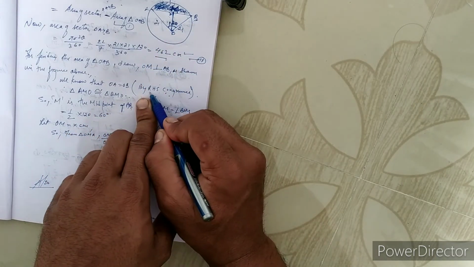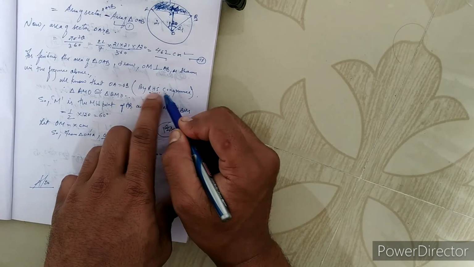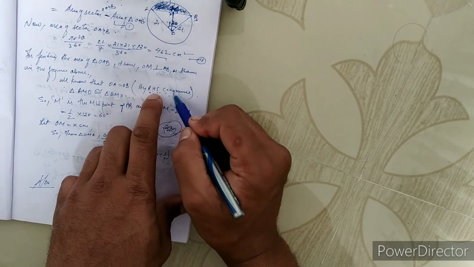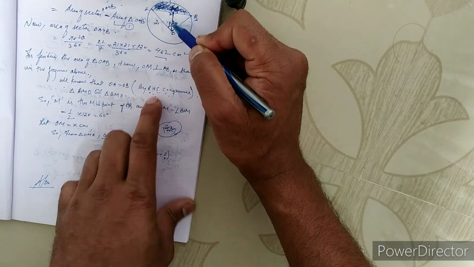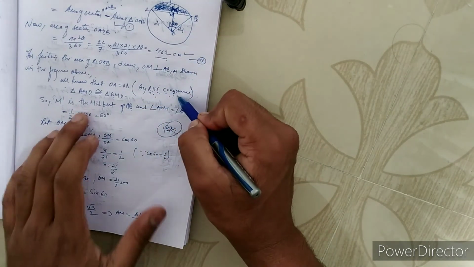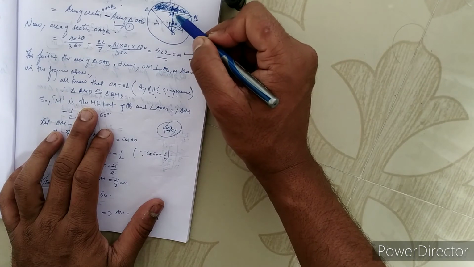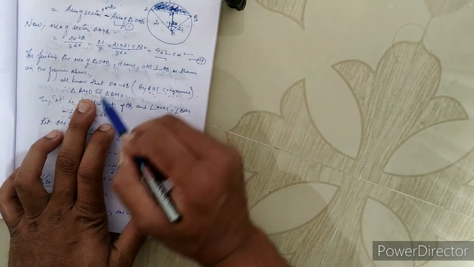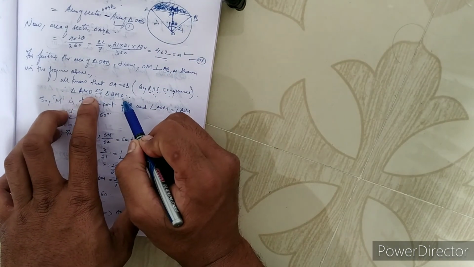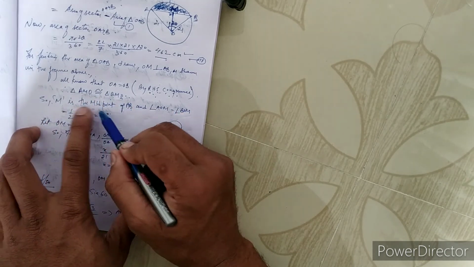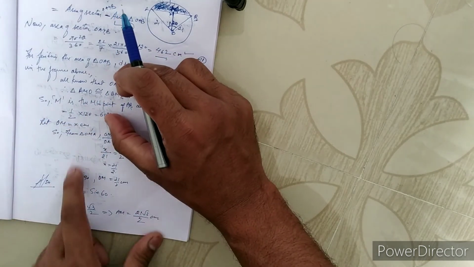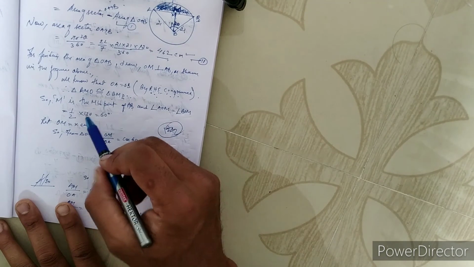That's why I have written RHS congruency. Why write RHS congruency? Because once we draw this perpendicular, it becomes a right-angle case, RHS congruency. I hope you got it. And once it becomes RHS, the two triangles become equal to each other. So M is the midpoint. These things are a little portion of geometry. I hope you'll understand it.